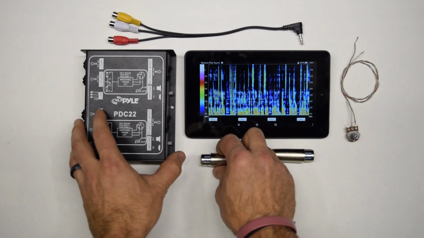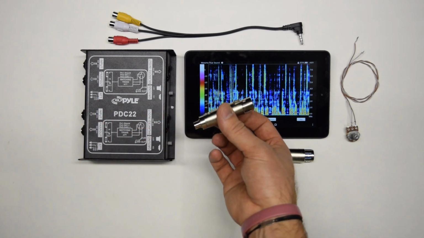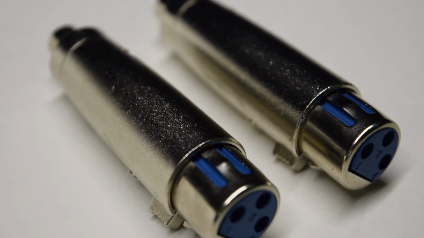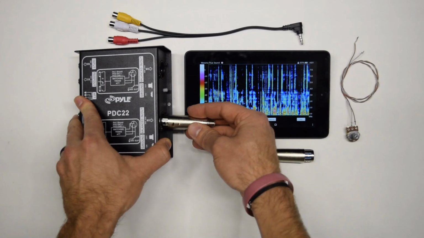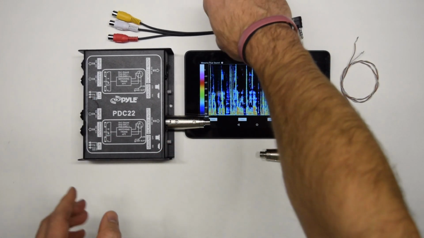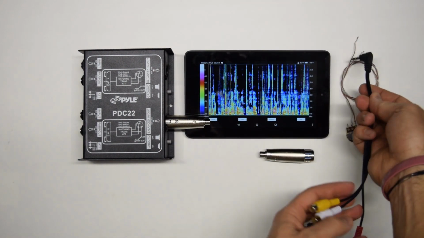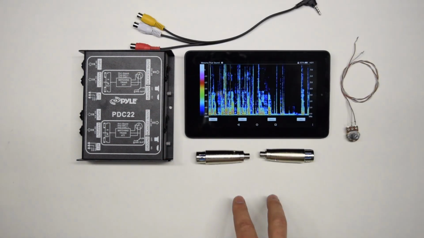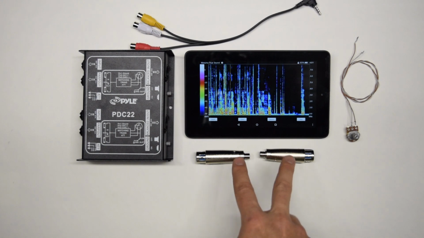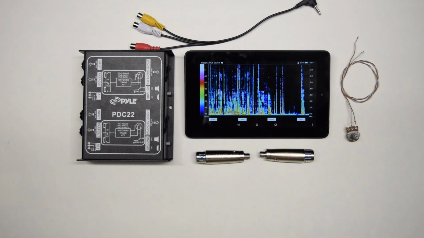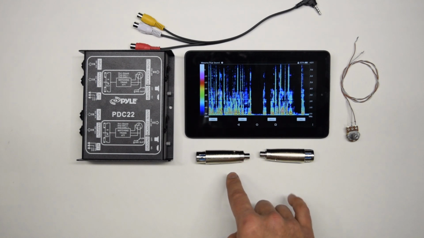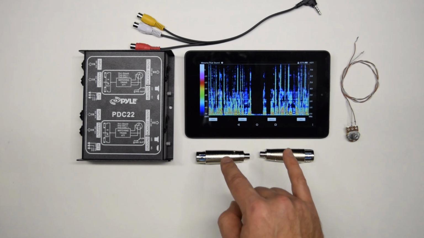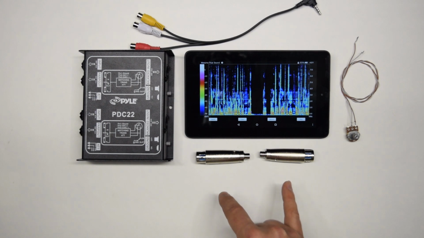To do this, we're going to need 2 of these adapters. Now this is XLR to RCA. That's what I chose to do so that you can very simply just plug it in the back here. And then this cable would plug into there, and then this would plug into the tablet. So once again, if you do want to have 2 different monitors because they are so inexpensive, you're going to need 2 XLR to RCA adapters, or you can just get an adapter cable. I chose to go with these adapters.